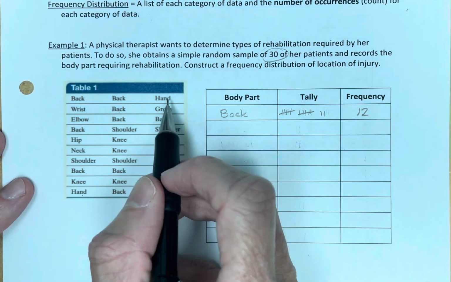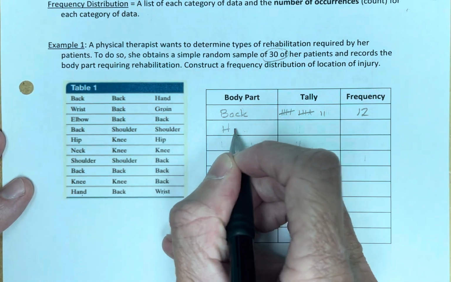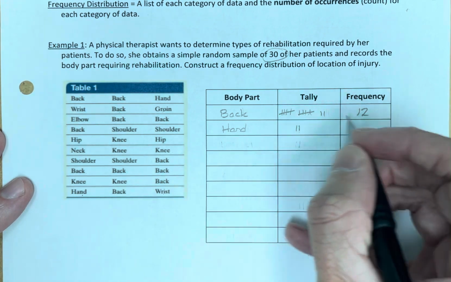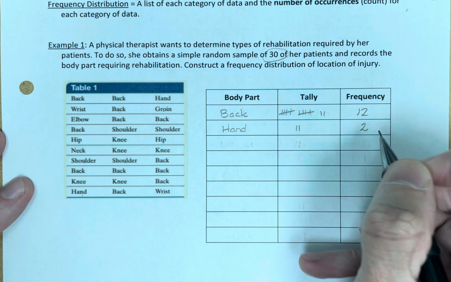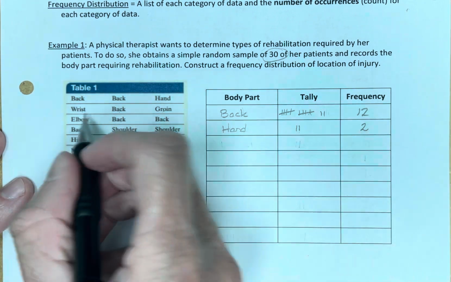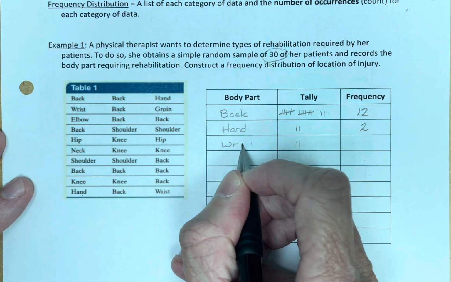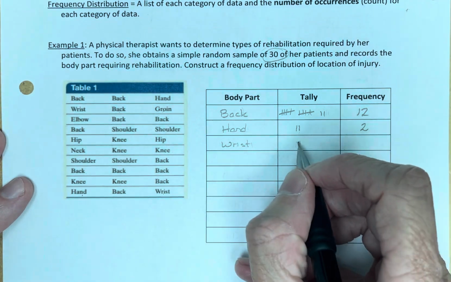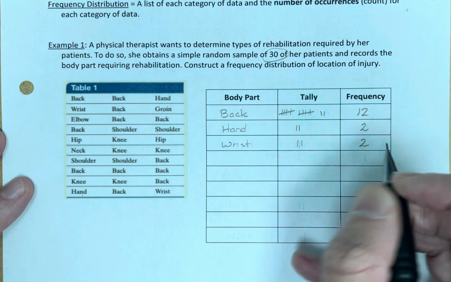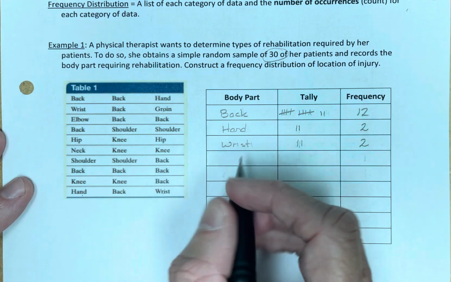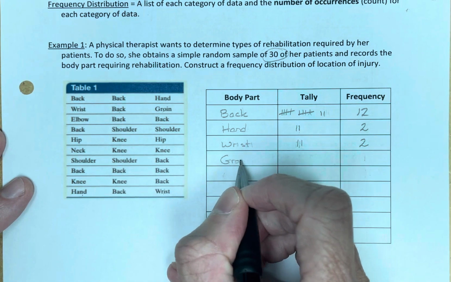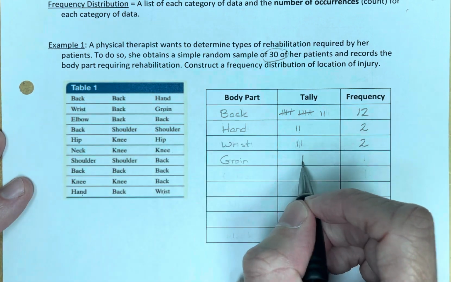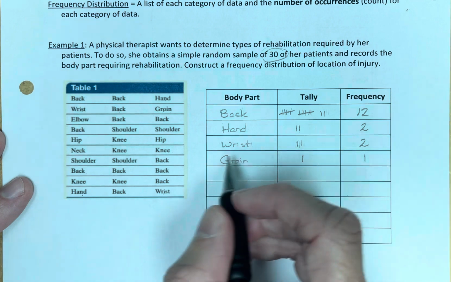Now let's go to the next one. I see hand. And I'm just going to go ahead and move this forward because I've already done it, and you can certainly understand what's happened. Next one is wrist. The body part of wrist occurs twice, so 2 tallies and a 2 for the frequency. The next one is the groin as I move top to bottom, so back, hand, wrist, groin. The groin only occurred 1 time.